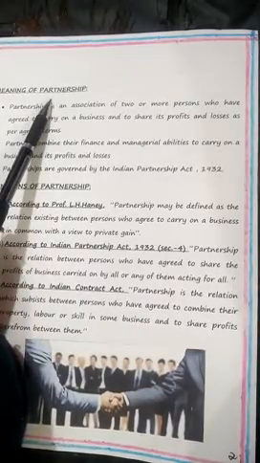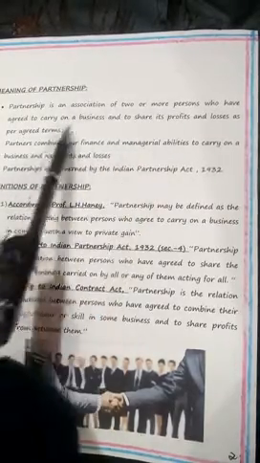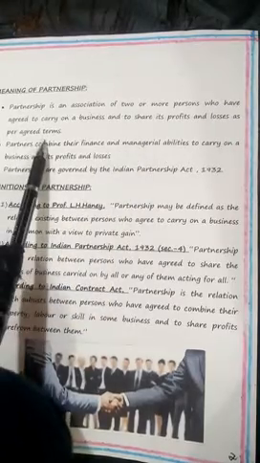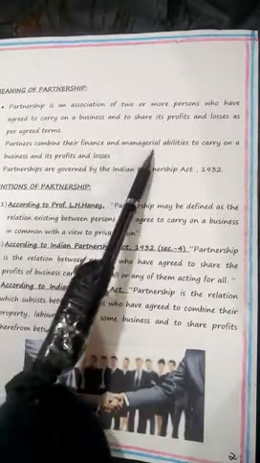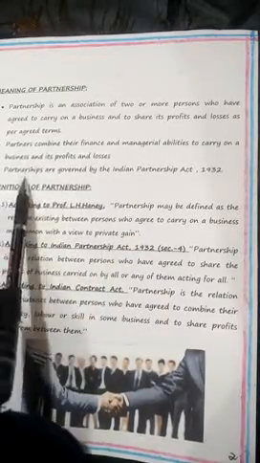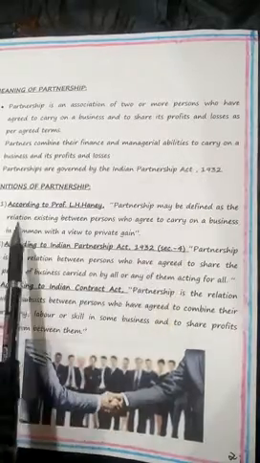What is the meaning of partnership, children? It is nothing but a legal form of association where two or more people join together to carry on a business, share the profits and losses as per the agreed terms. They combine the finance and managerial ability and carry on the business and its profit and losses. Partnership is governed by the Indian Partnership Act of 1932.